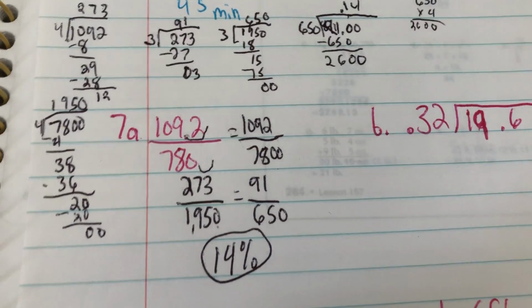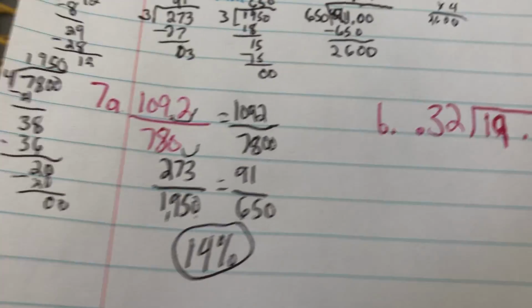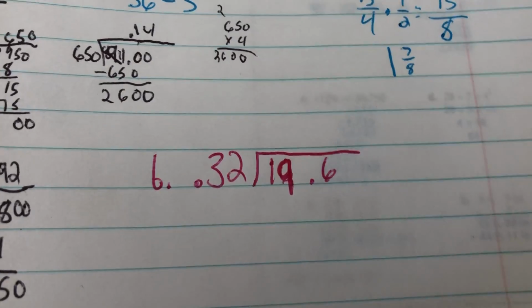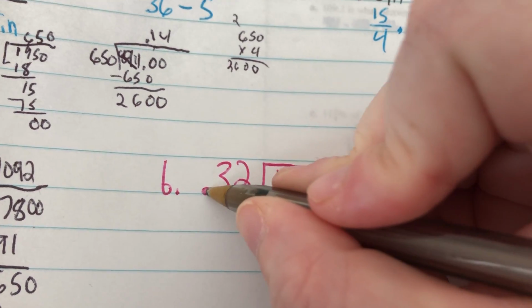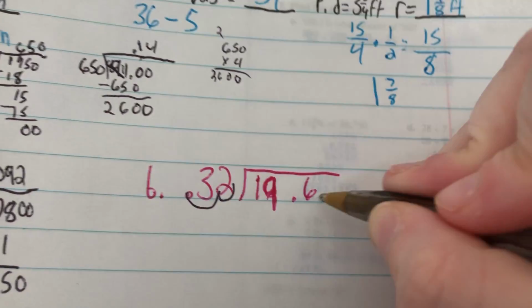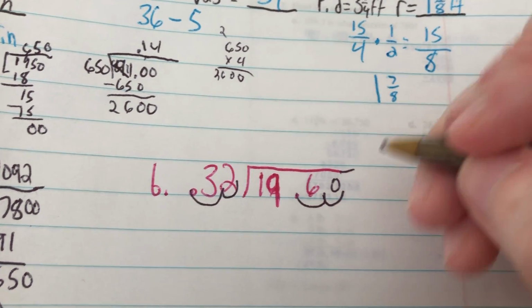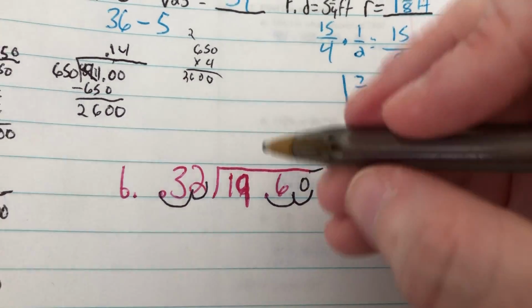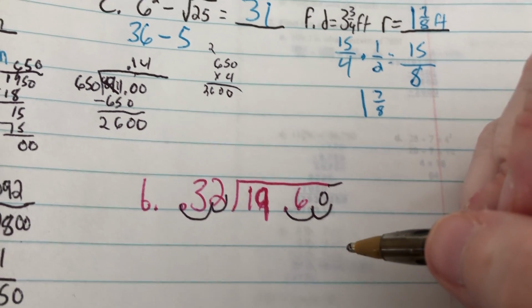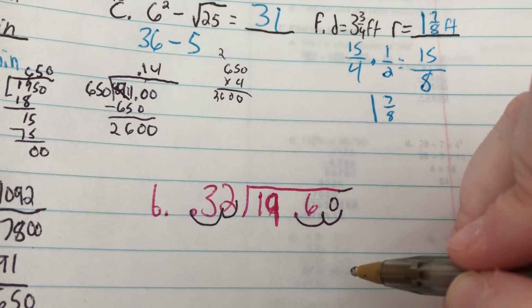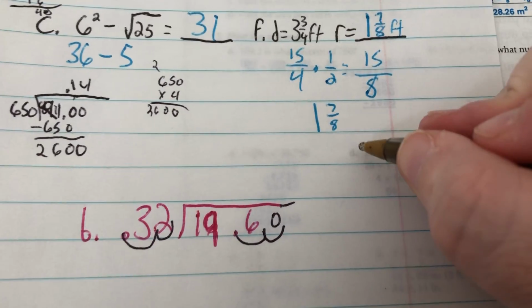I know that was a lot. But sometimes these problems do take a while to solve. Okay, and then B, 0.32 into 19.6. Get rid of your decimal, move it over 2, 1, 2. Move this over 2, 1, 2. 32 into 1,960. Well, 32 into 196. 196 is almost 200. 32 is almost 30. So I'm going to try 32 times 6.